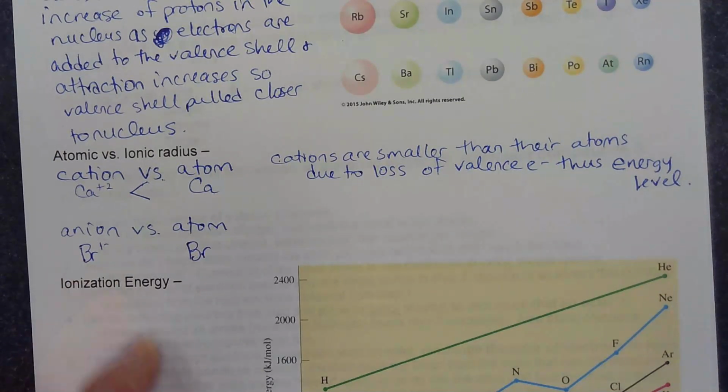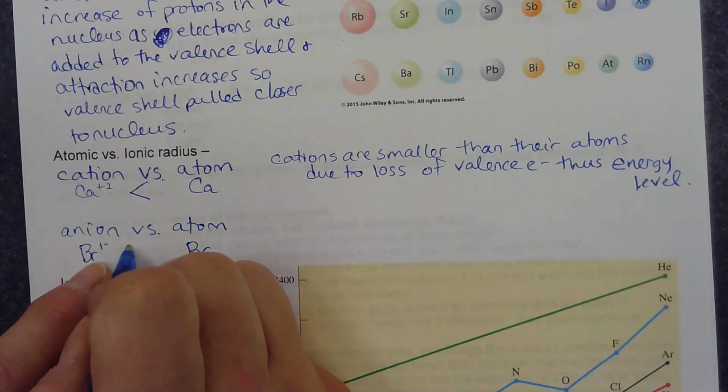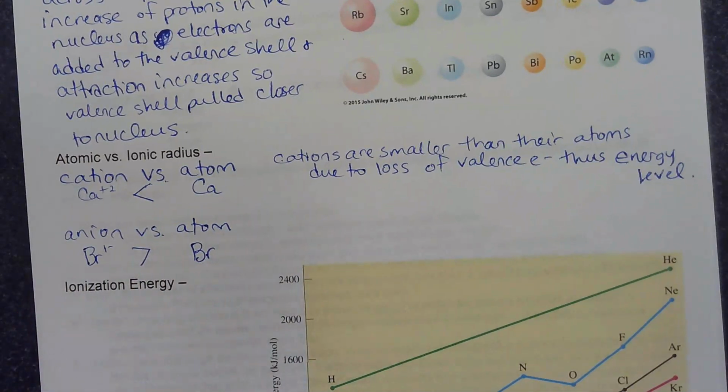And so bromide actually is kind of like, oh, I can't hold on anymore. It's like when you eat too much and you just unbutton your pants. It's like, oh, I can't hold it in anymore. And that's kind of what bromide is like. And so bromide is bigger than bromine.